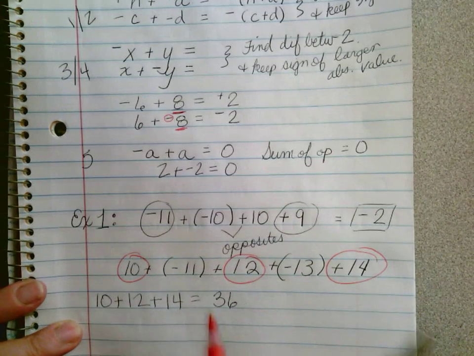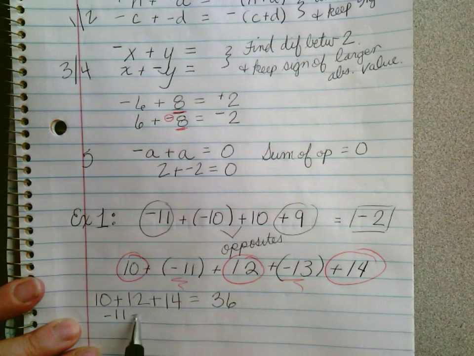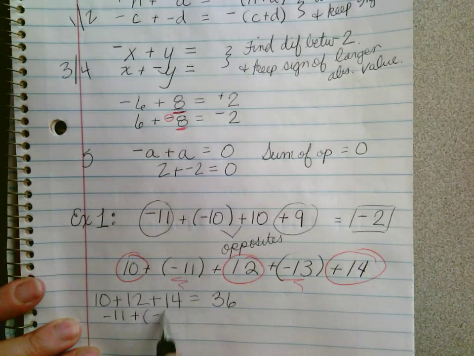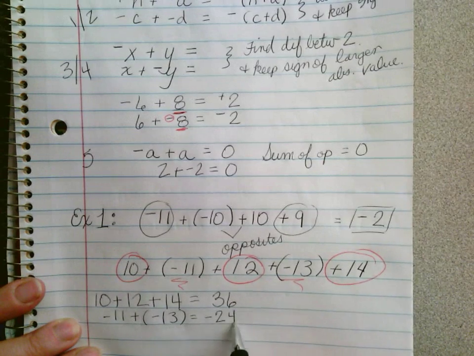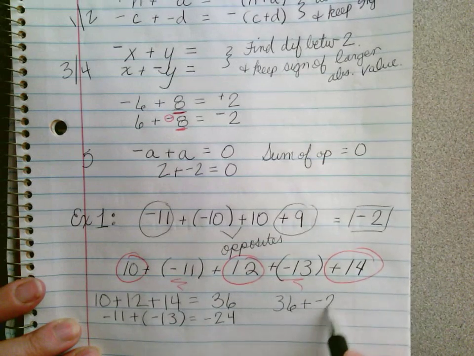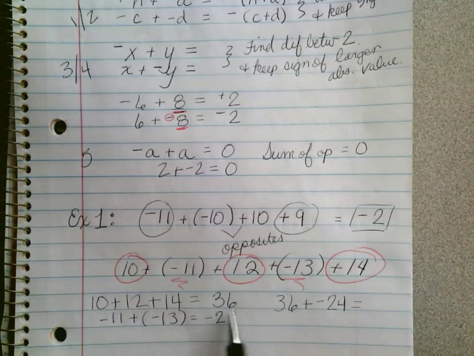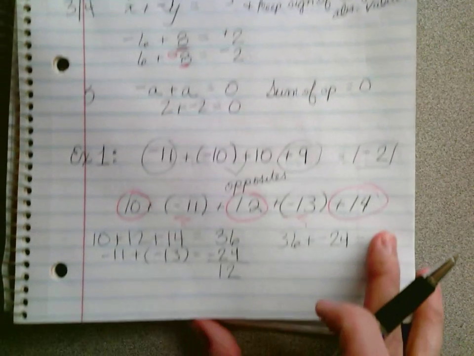And then combine my negatives. Okay, and now to combine them, 36 plus a -24, which I know you're all kind of thinking, well, I could have just subtracted it right there. Yes, you can. Definitely.